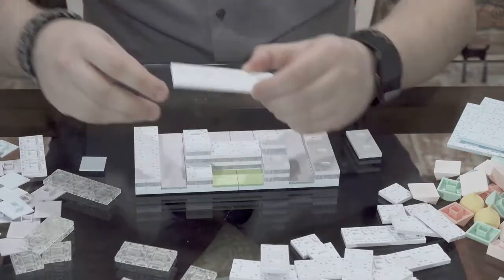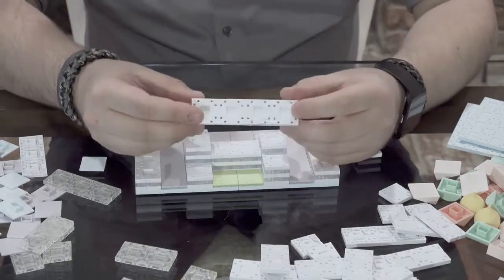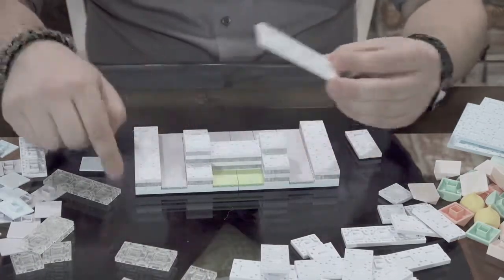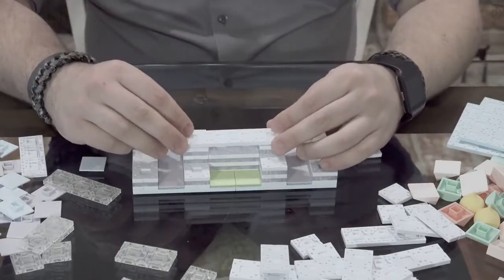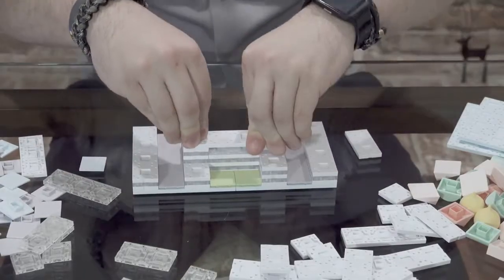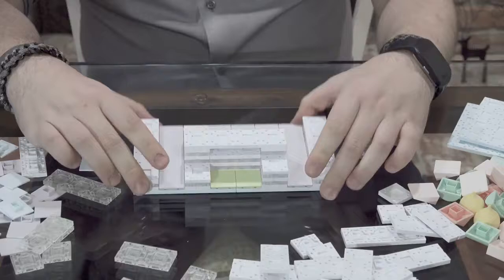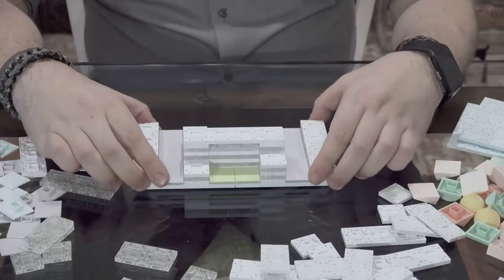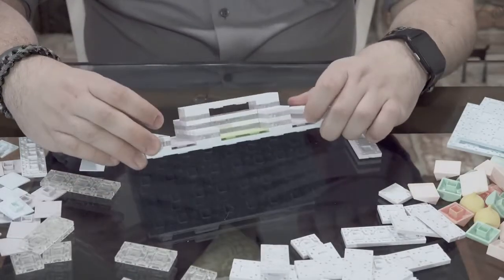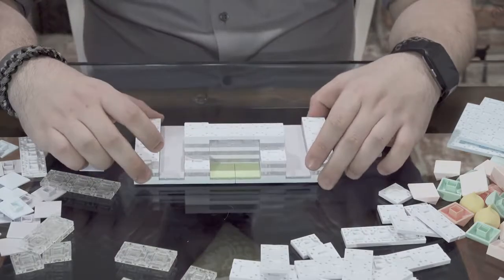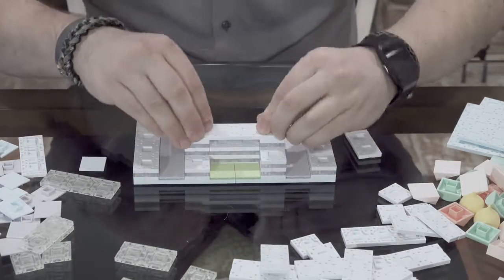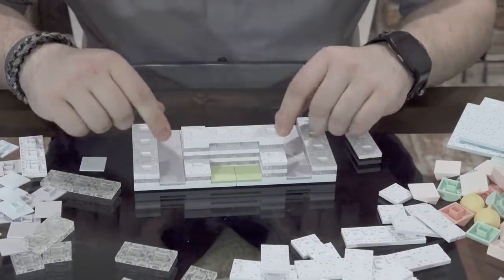And then let's take a 4-piece, because we haven't used one of these yet, except for the bottoms, and place that on top. And so we get a little bit of an outdoor covered courtyard right there. That looks pretty awesome.